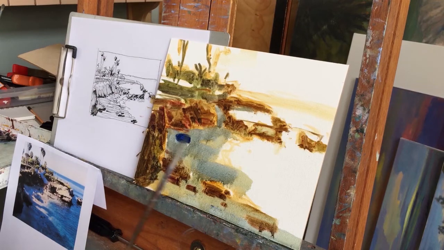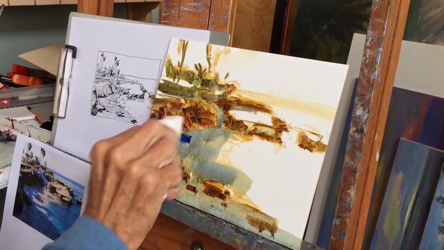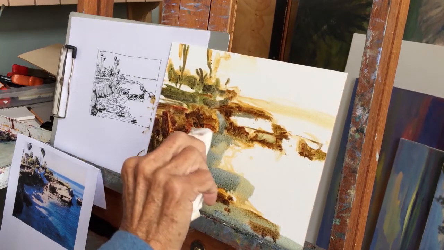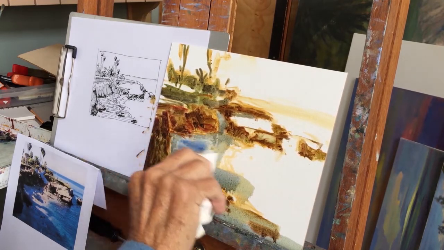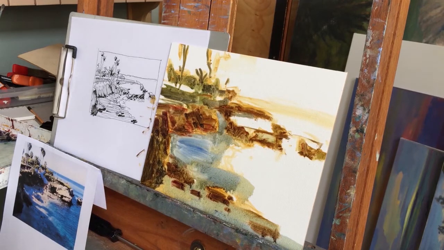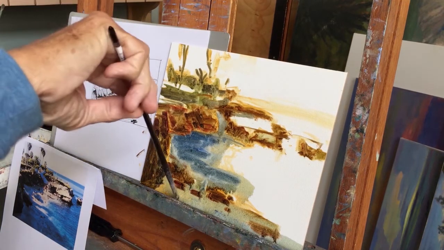So once we have that in, whoops, get away. Don't need that much glue in there. Remember, it's all transparent, so you can do anything you want to with it.